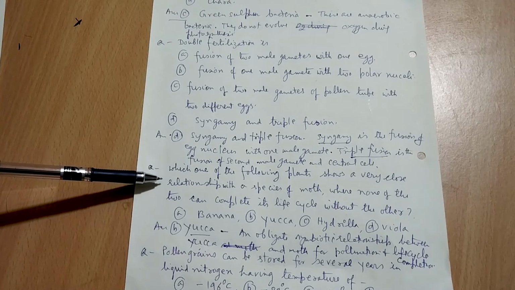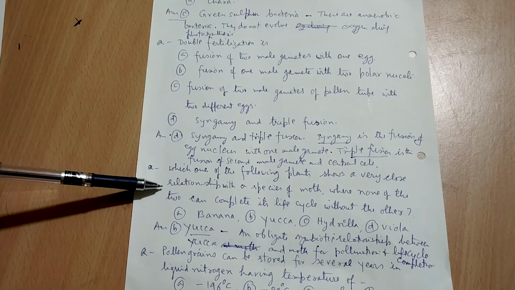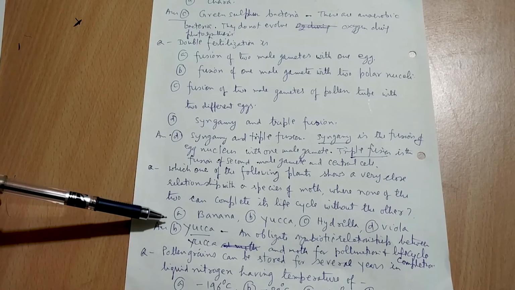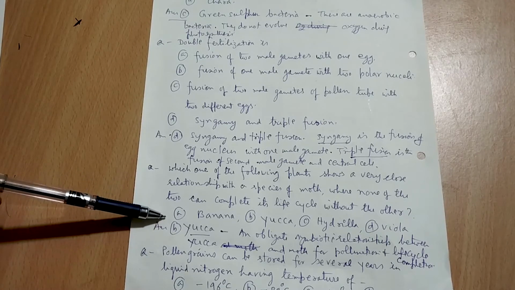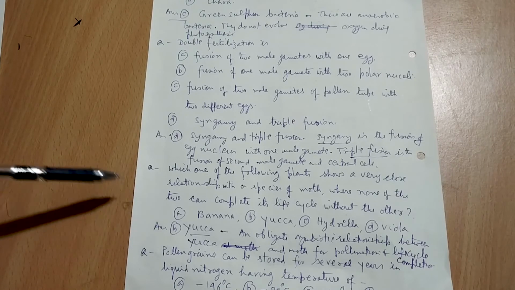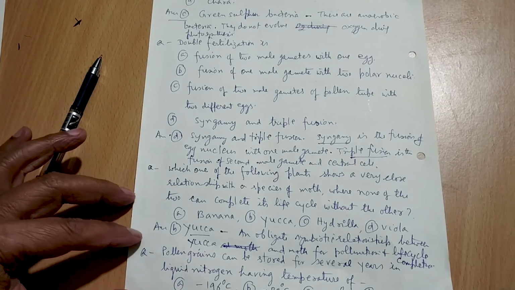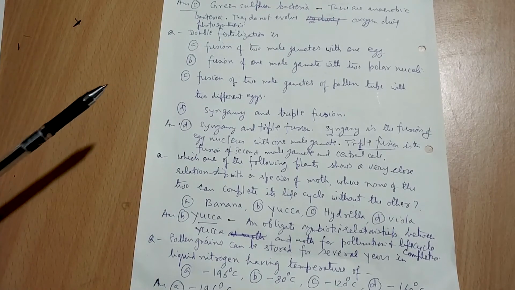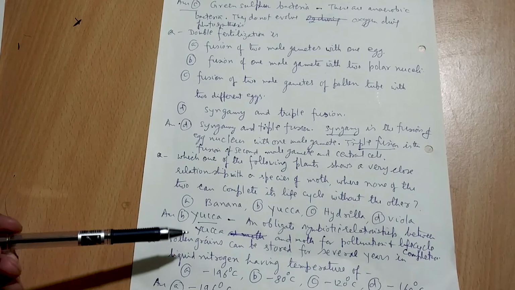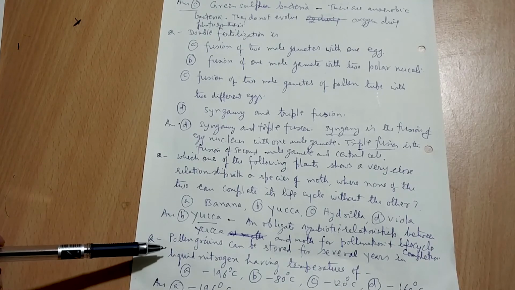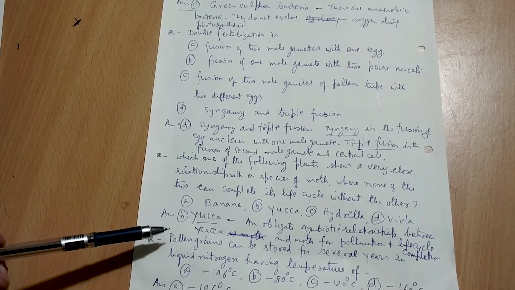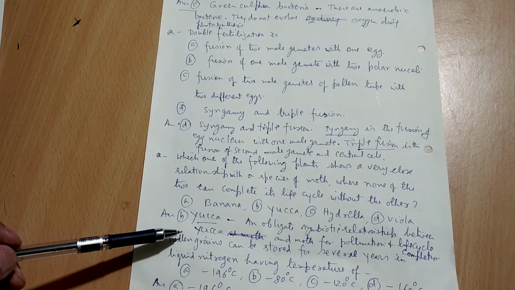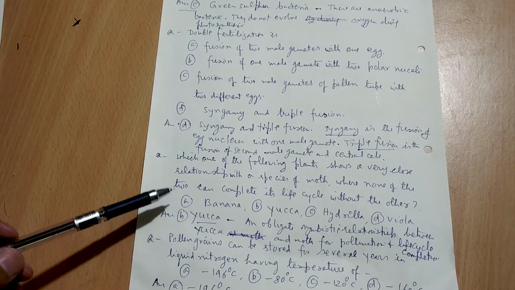Next question: which one of the following plants shows a very close relationship with a species of moth where none of the two can complete its life cycle without the other? The options are banana, yucca, hydrilla, and viola. So the answer will be yucca. Yucca has an obligate symbiotic relationship with a moth for pollination and life cycle completion.